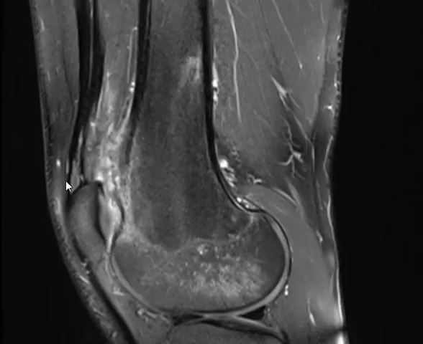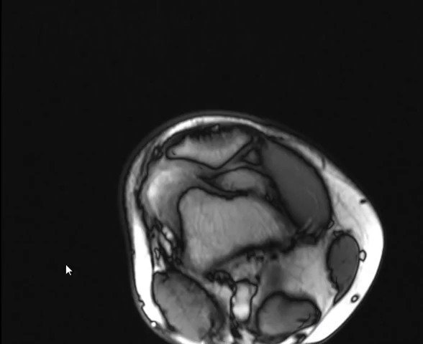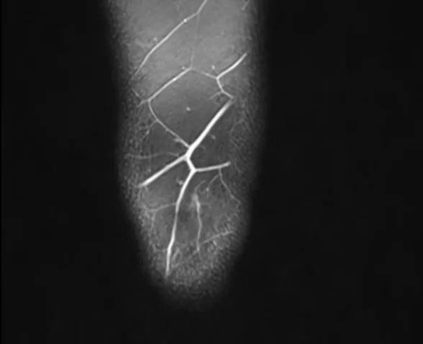Since we don't have much time, just go to the coronal. Let's see the, go to the money. Good.